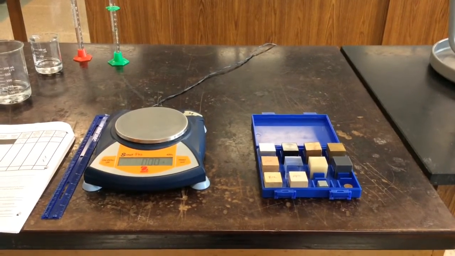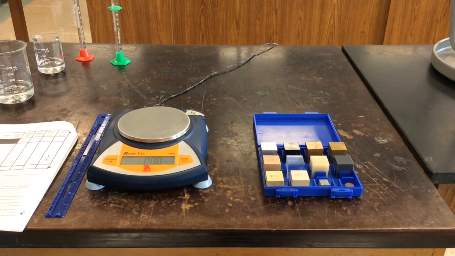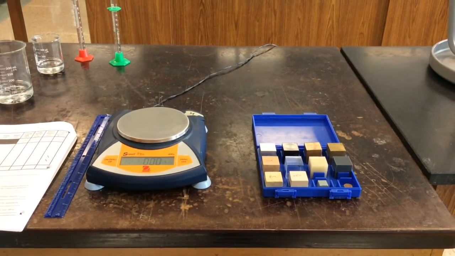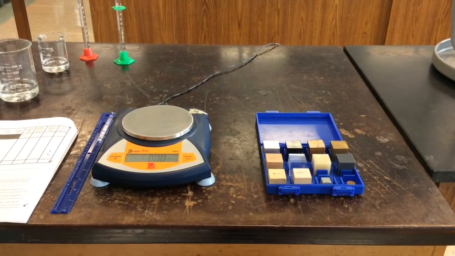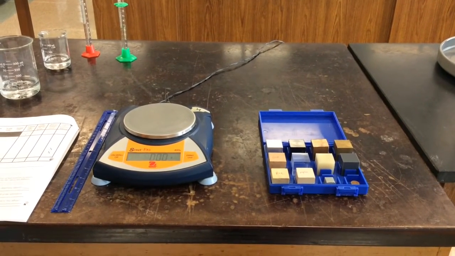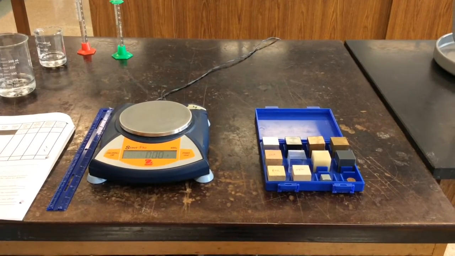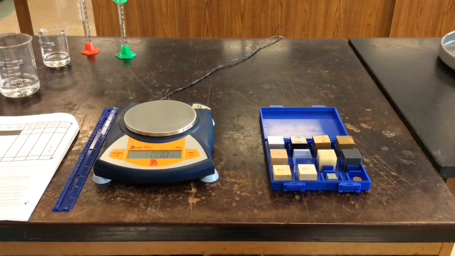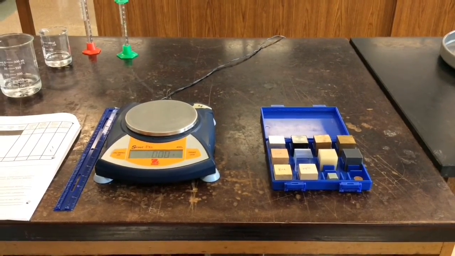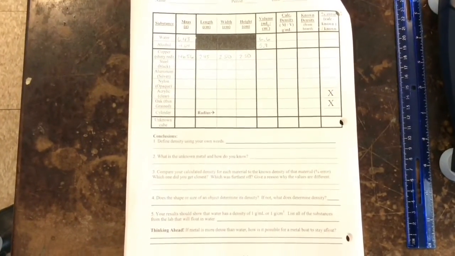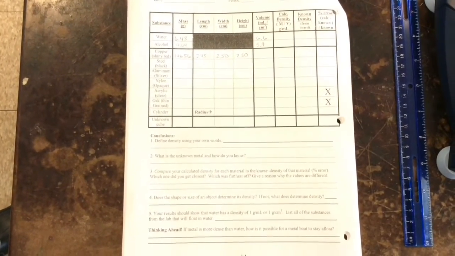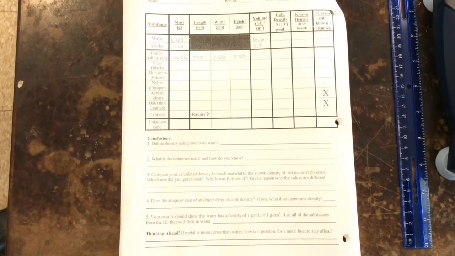After you've gathered the data, you can go ahead and calculate all the densities. Once you're finished doing that, your teacher will supply you with a list of the known densities for these items, and you're going to do a percent error calculation. Once you've finished with the percent error calculations, there are a number of conclusion questions that you can do. Please make sure that you answer all of the conclusion questions in full sentences. In addition, there's also a thinking ahead item. Make sure that you also answer that.